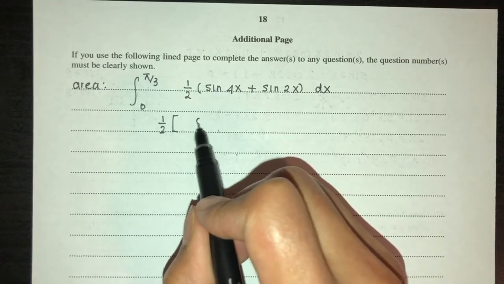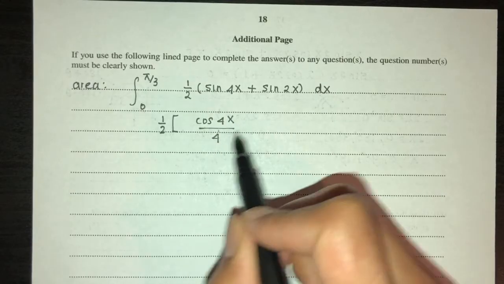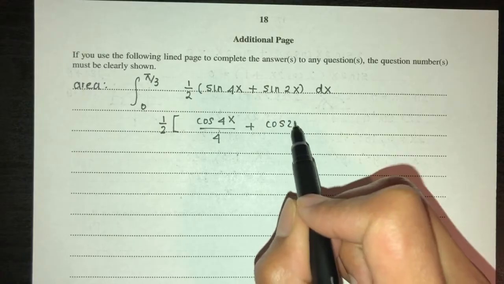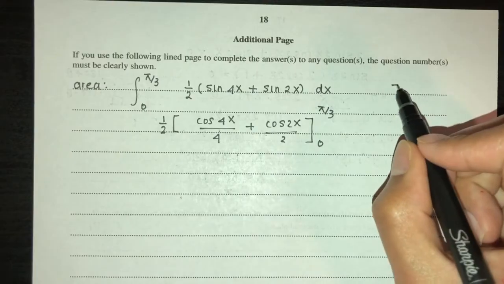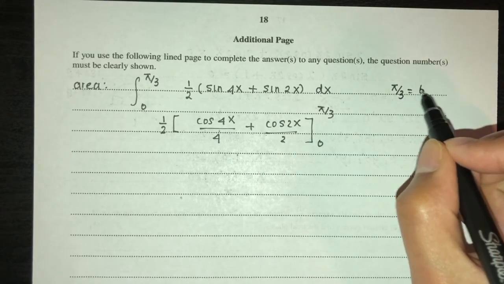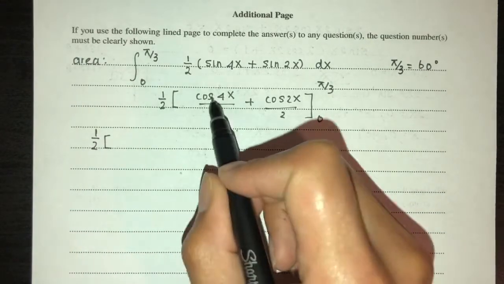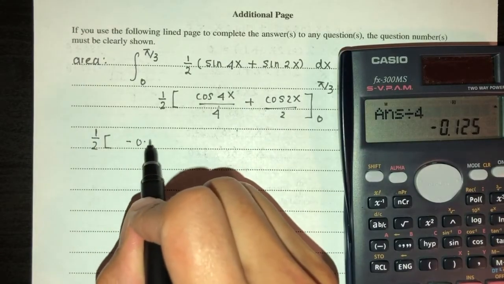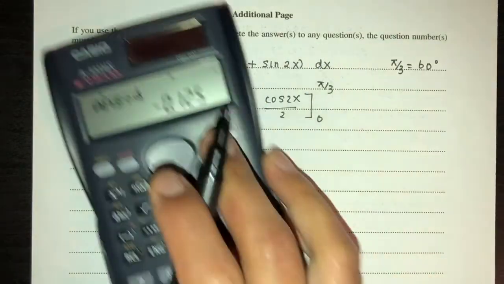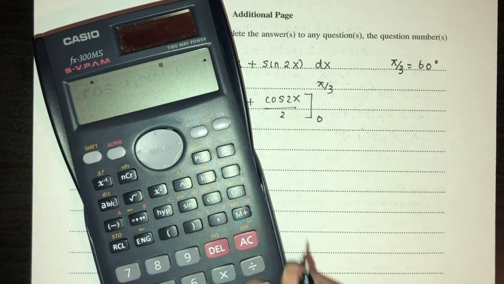So integration of sine will be cos of 4x and then divide by the differentiation of the angle, that should be 4. Plus, same thing, cos of 2x divided by 2. Limits of pi by 3 and 0. If you want to use degrees, pi by 3 is equal to 60 degrees. Okay, so let's solve one by one. We have half. So we can use cos of 4 times 60 degrees divided by 4. That will be minus 0.125 plus cos of 2 times 60 divided by 2.